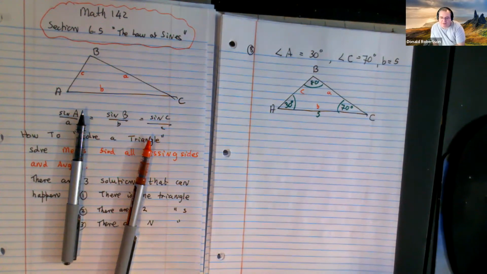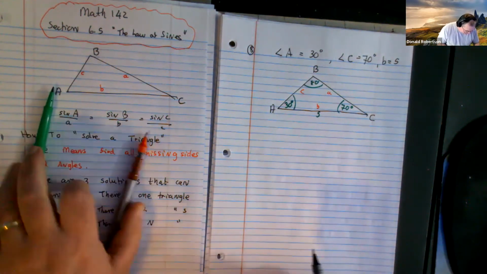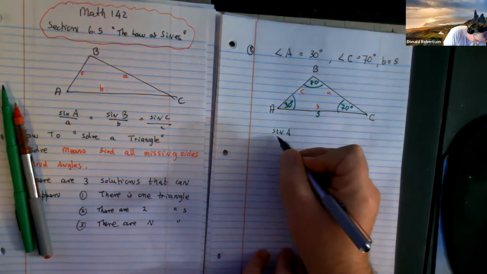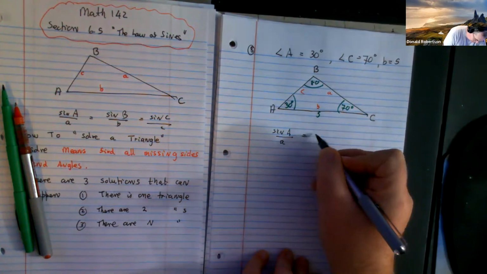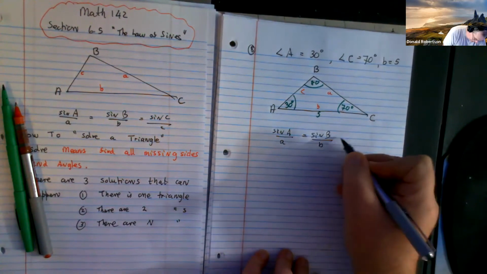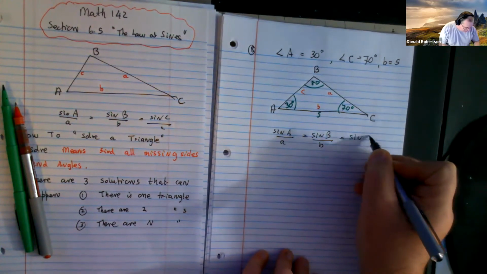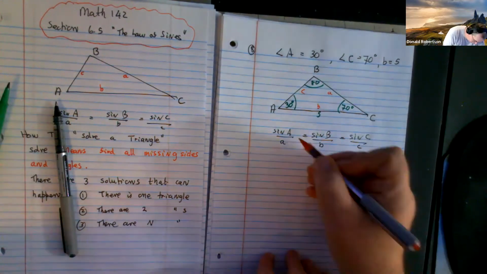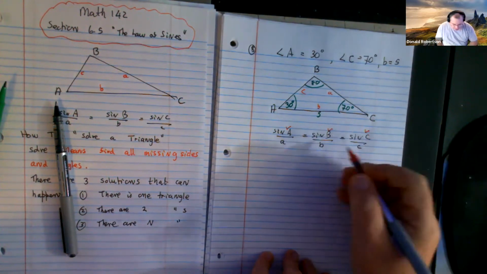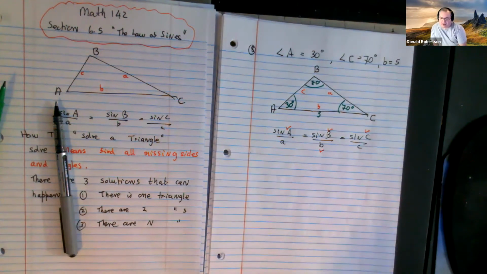Now, once I've said to myself, that's it, there's nothing else I can do, I then move on to this phase where we do the sine of A over little a, the sine of B over little b, and then the sine of C over little c. And we check off everything that we know. So we know angle A, B, and C, and we know b. And then shouldn't we check off either what we know or what we'd like to find out?